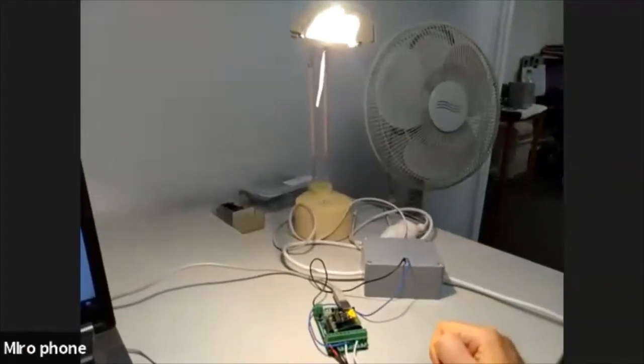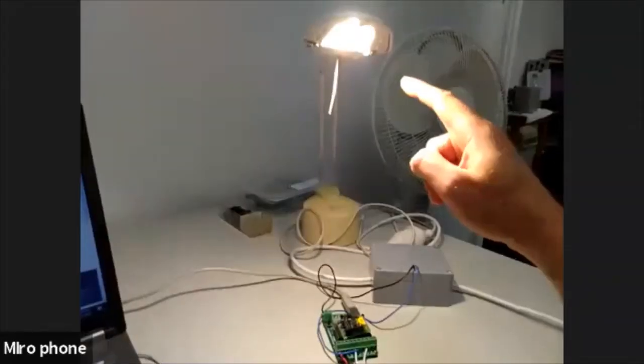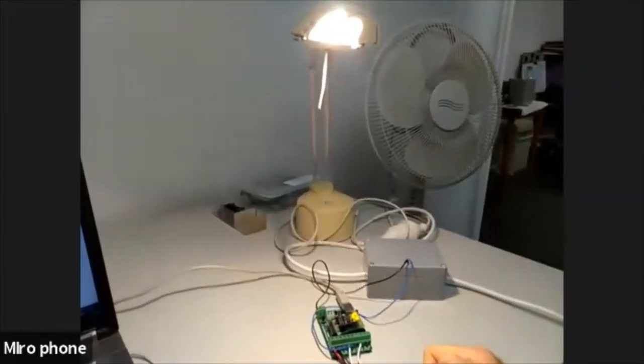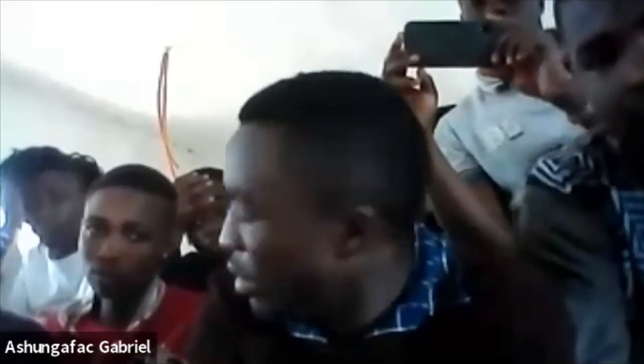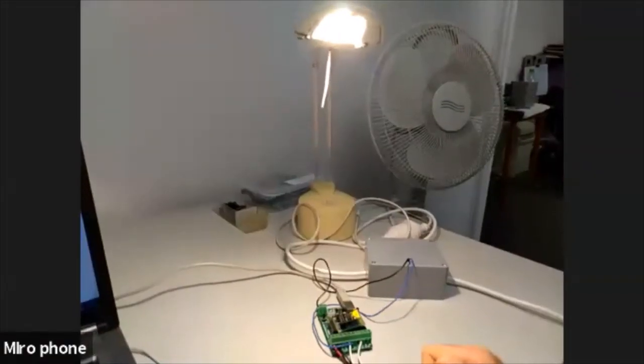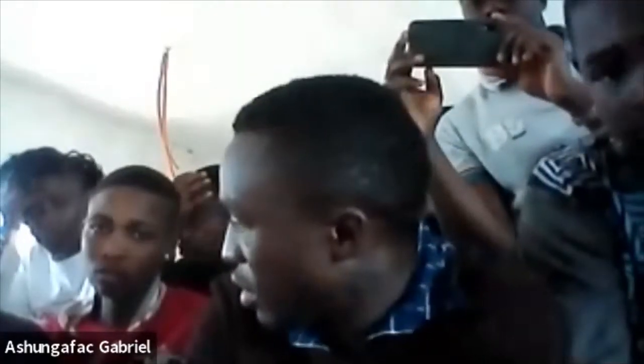Look at what happens. Okay, so you can see that everything is connected. So it's connected to the lamp. Did everyone see that? This lamp is here in Australia. The lamp is in Australia, but we switch on the lamp from Cameroon. Okay, I can switch it off. Look at the lamp. It goes off.